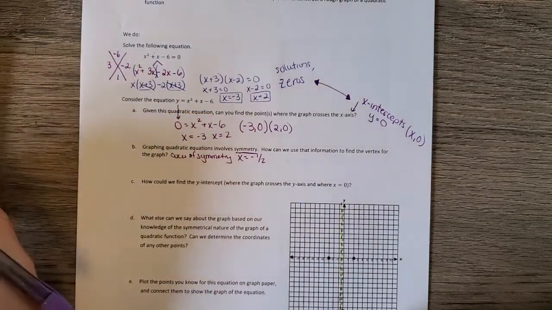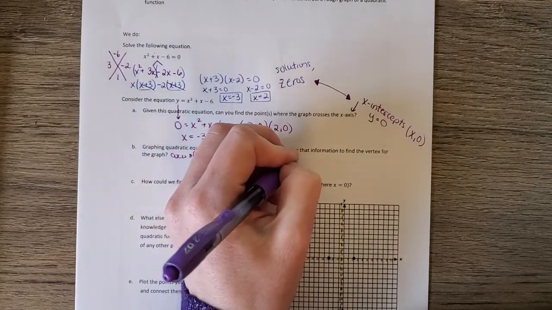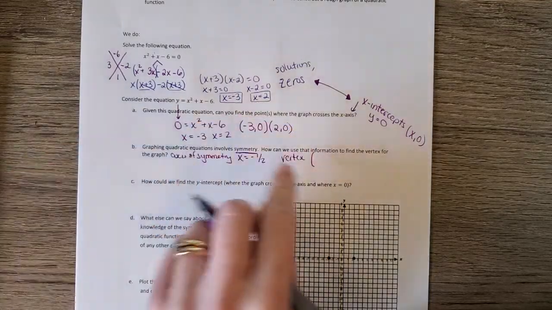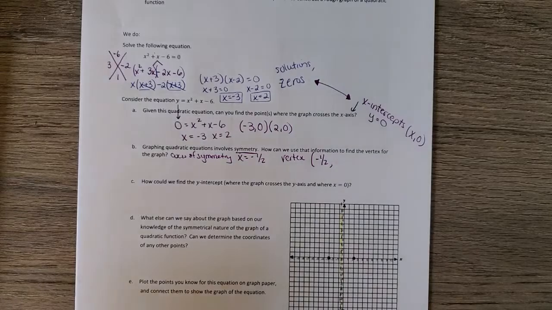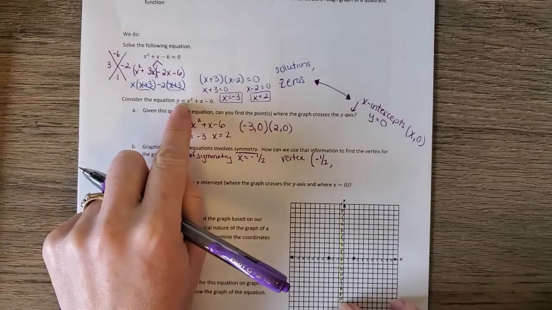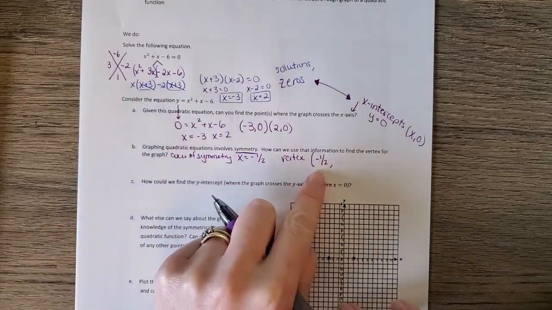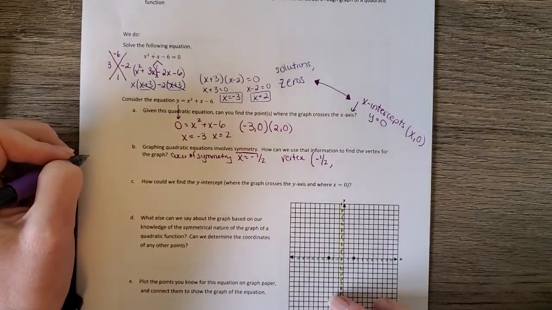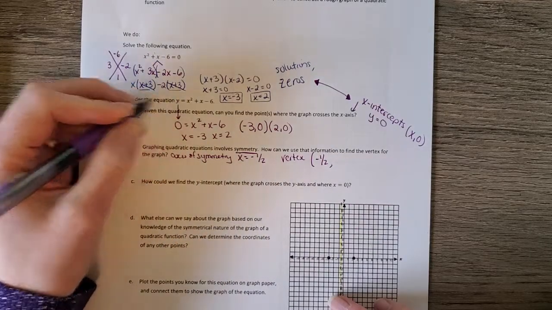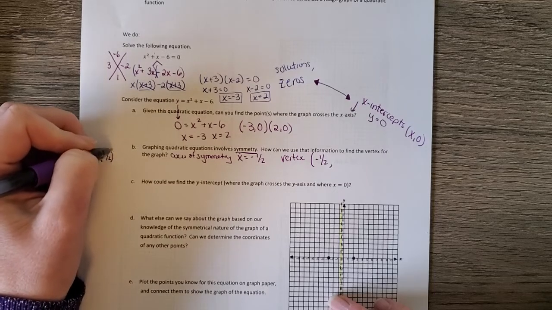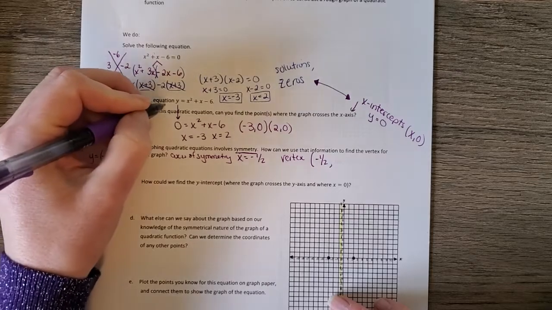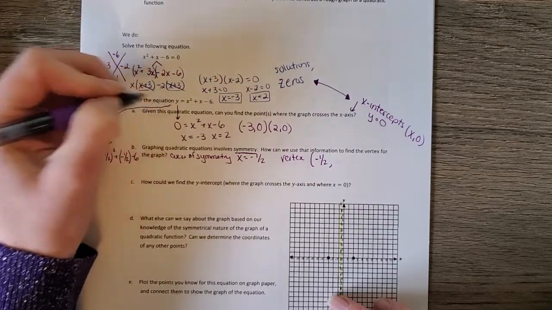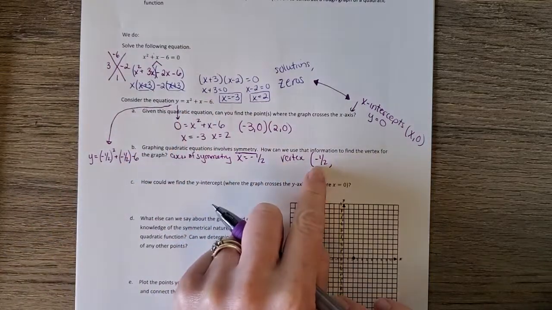Okay, so we know that value, but we want to find the vertex. And if you remember yesterday, the vertex is always the axis of symmetry for the x value, and then we find the y value. So how can we find the y value? You might say, I have no clue, but there is a way to find the y value because we have an equation. So we want to find the y value knowing the x value is negative 1/2. So we're going to write the equation. y equals (-1/2) squared plus (-1/2) minus 6. So I'm taking the equation we're working with, and I'm replacing the x with the x value that we know.